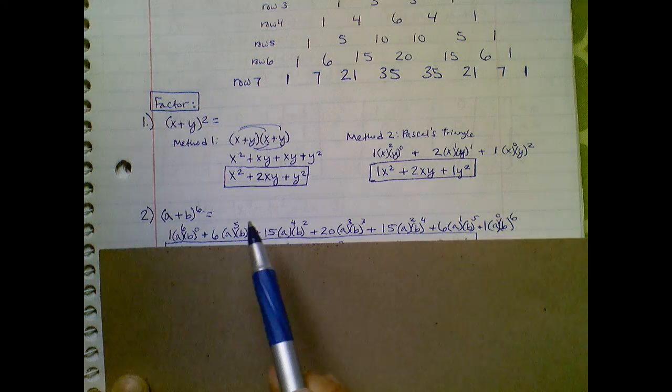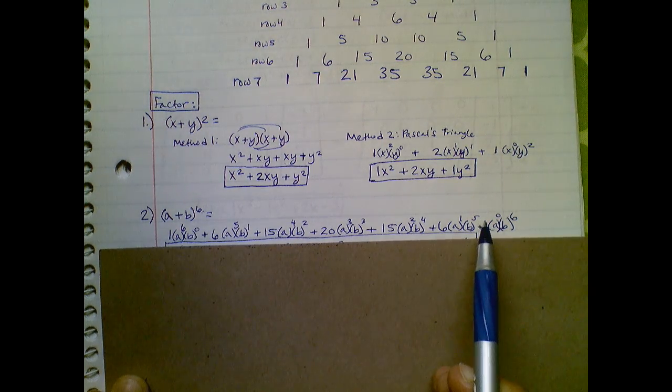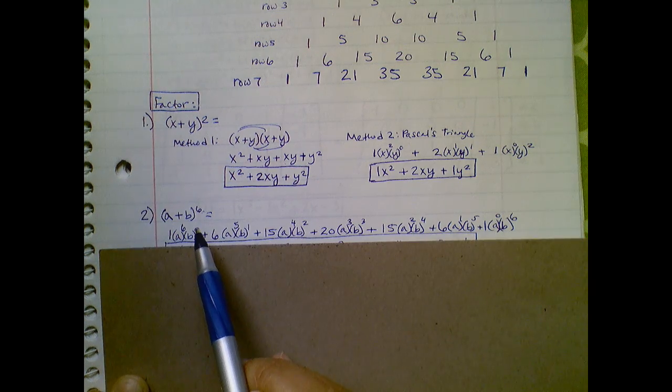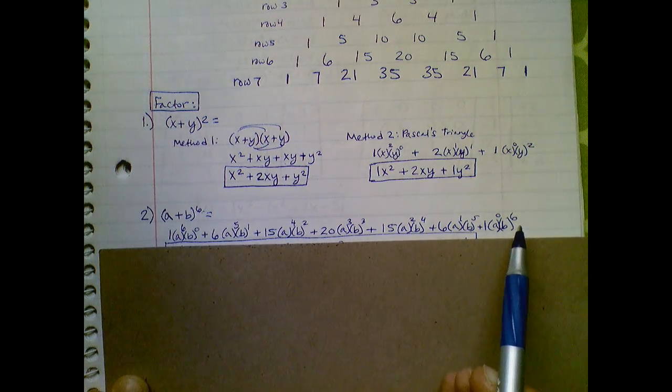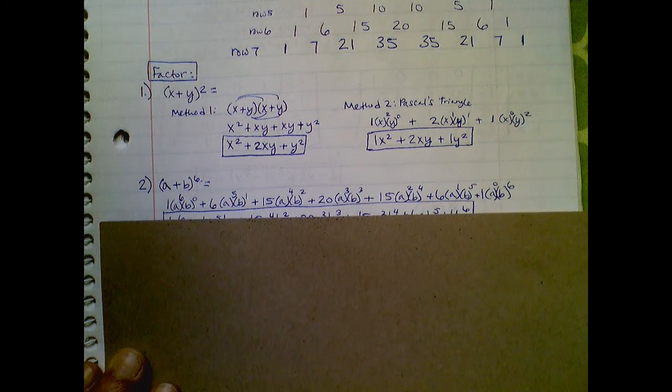And then now my exponents. So I start with 6, I'm counting down to 0 for my a's. And then my b's, I'm starting with 0, and I count up to 6. And then from here, I'm close to having the correct answer. I just need to simplify any term that needs simplified.